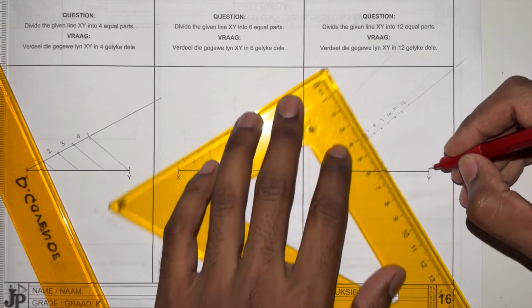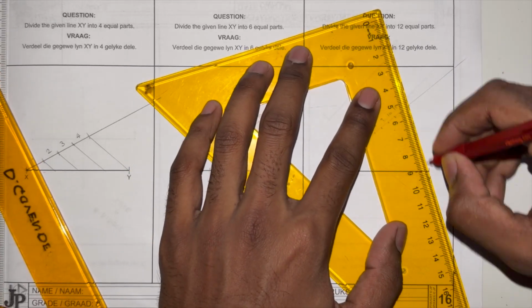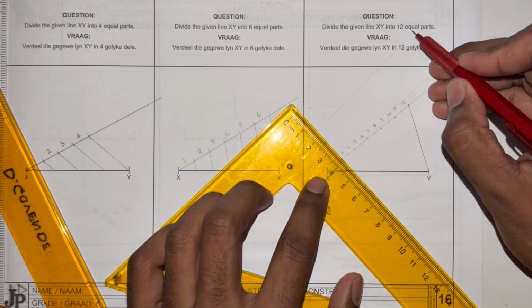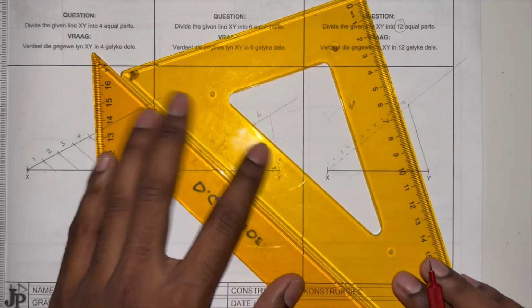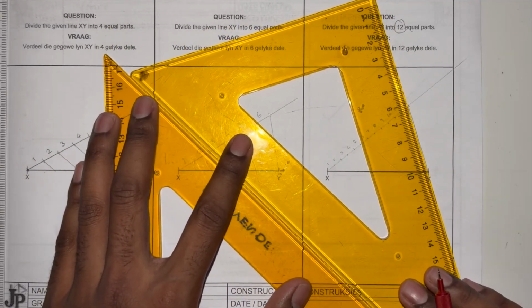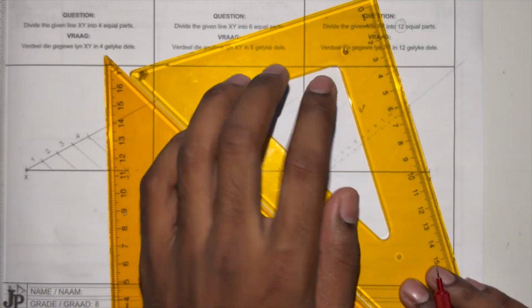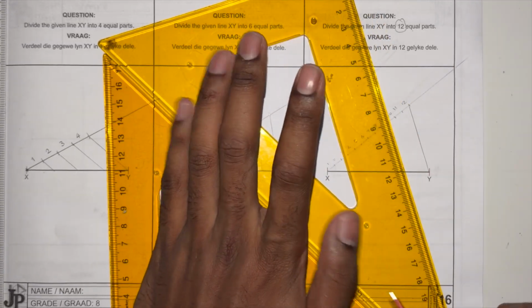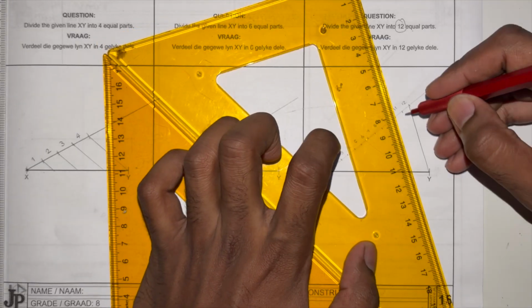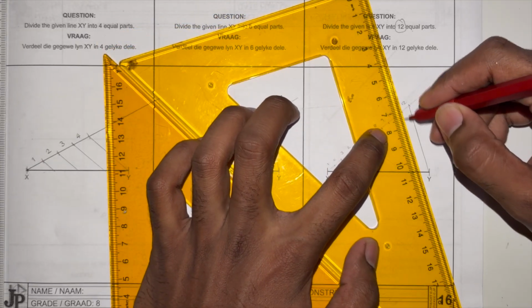Okay, there's 12. Why 12? Because they want 12 equal parts. That's the key word, 12. All right, so I draw my line, put my two set squares together, make sure that it's at an angle, put my palm down on the bottom set square while maneuvering the top set square.